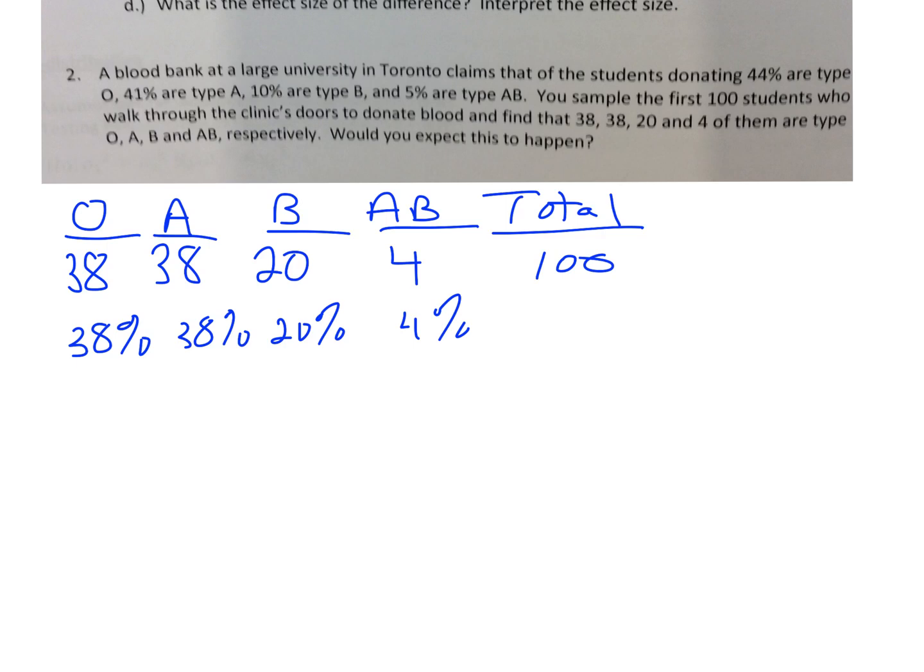In question 2, this word here is your keyword that's going to tell you that we're doing a chi-square comparison, because chi-square takes observed versus expected values. When we're calculating that, I've written out the actual observed values, the number of people, and it turns out the total was 100, which was nice of them because that makes it easy for us to do our percentages.